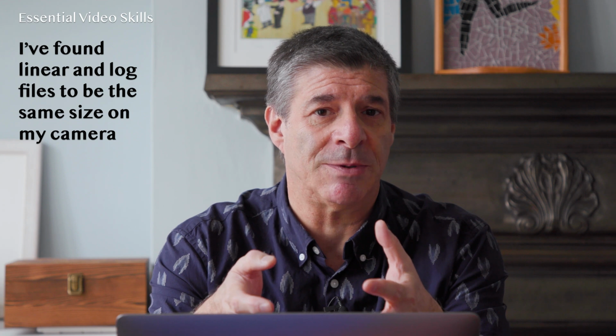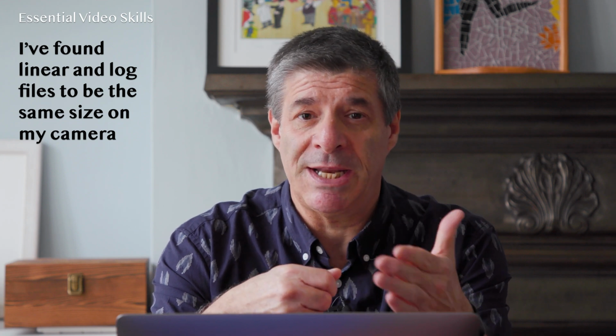But there is also log, which is a smaller file size, which is far more manageable. So what's the difference between linear and log? Well, log stands for logarithmic, and it records in a logarithmic kind of format. You've got much more dynamic range, perhaps not as much as RAW, but still more dynamic range than linear. And you can also grade it more afterwards. So you can do things like adjust the exposure and so on. So what it does is it kind of shoots a flat looking image.